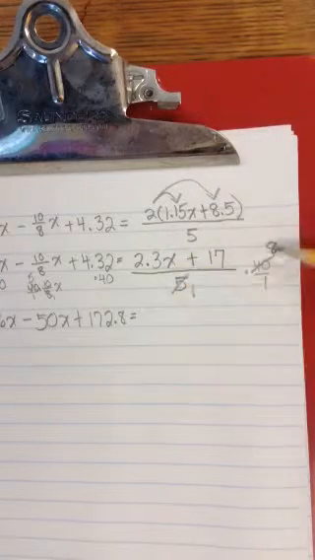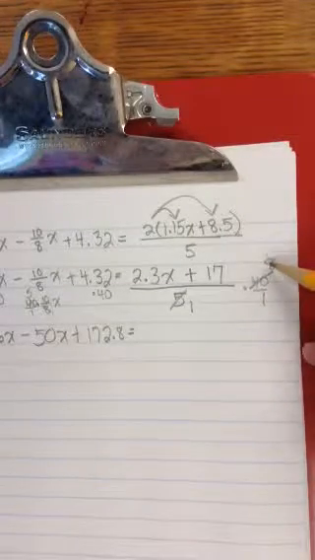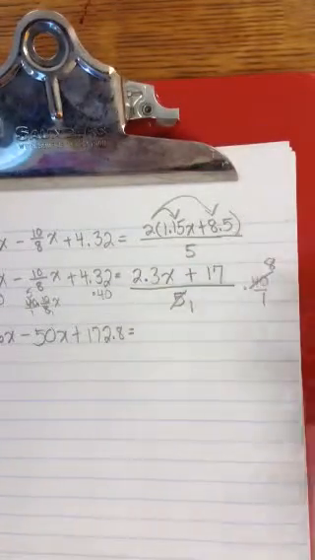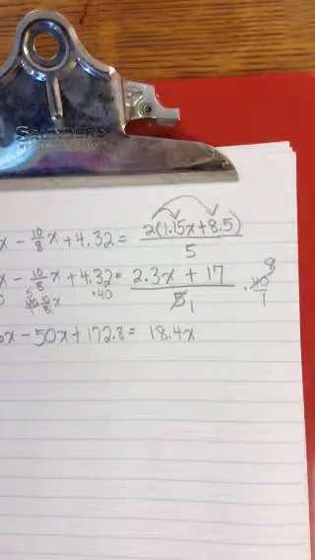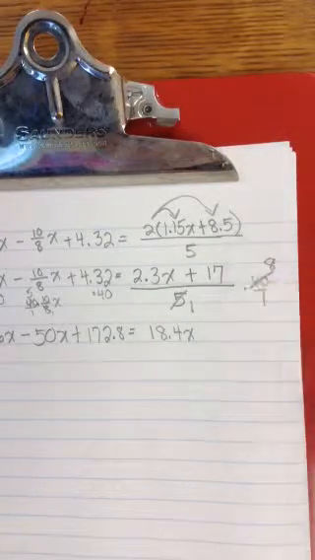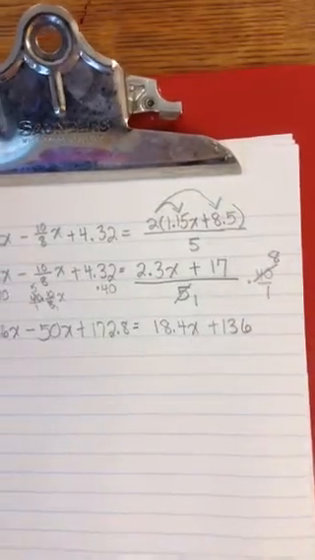So I have all of this times 8. Again, you're going to be distributing. So 8 times the first term is 18.4x. 8 times 17 is 136.